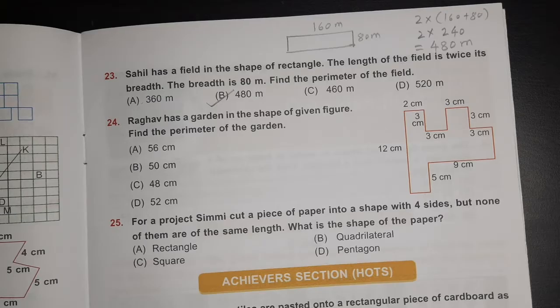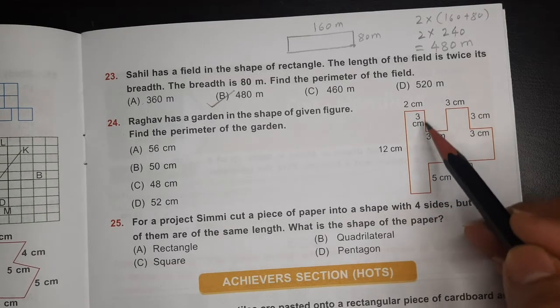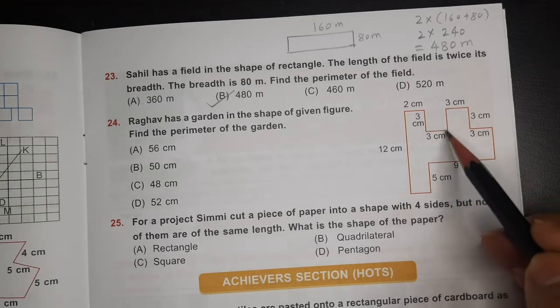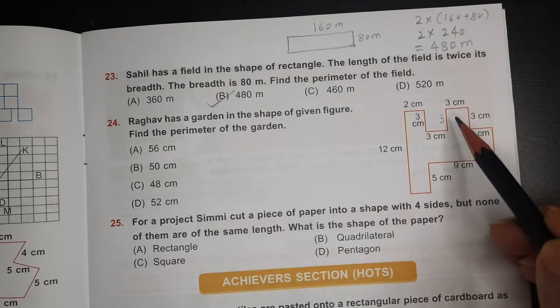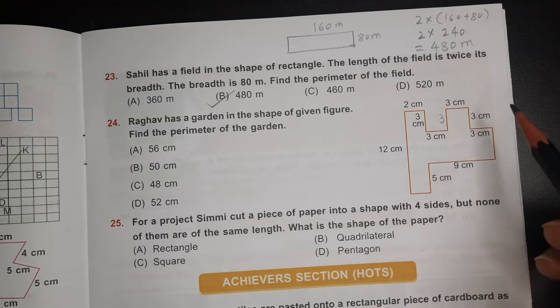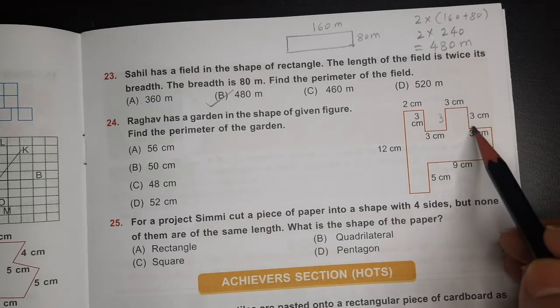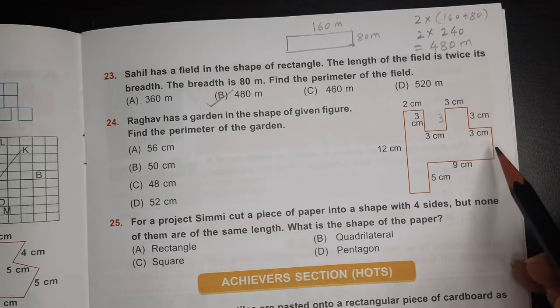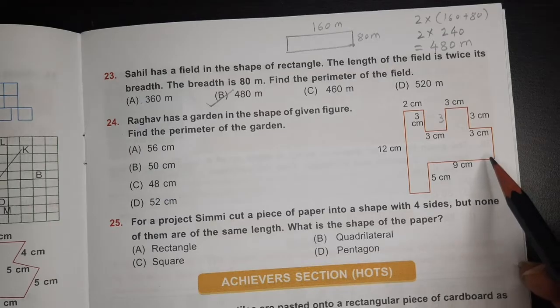through calculation. So I have this as 2 centimeter, I have this as 3 centimeter, this as 3, ये 3 है तो ये भी 3 रहेगा. I'm writing 3 over here. Otherwise, counting में there will be a tendency to miss it. Then this is 3, this is 3, this is 3. This is not given. Let's see how I can find out. This is 9 centimeter.